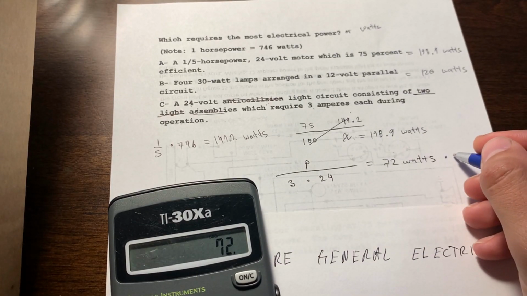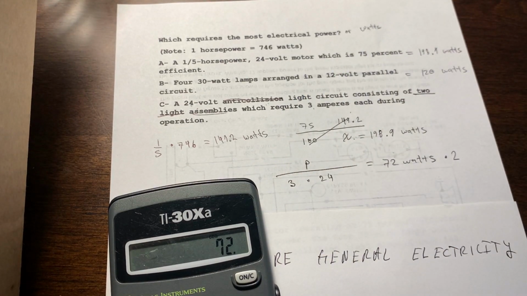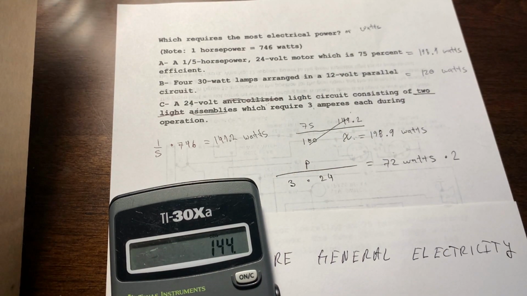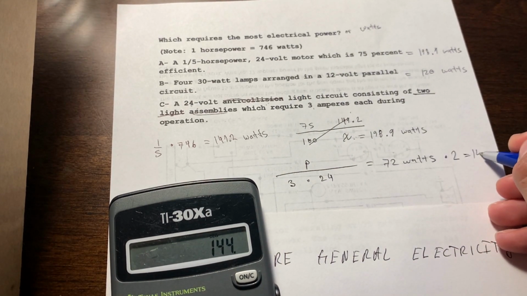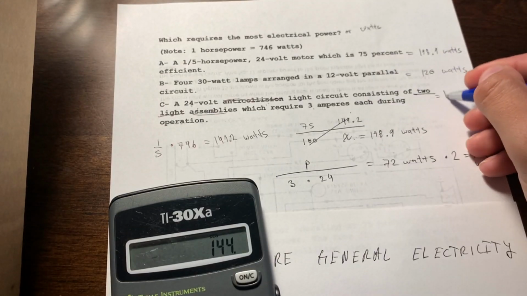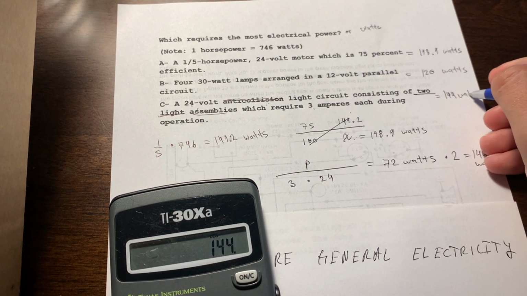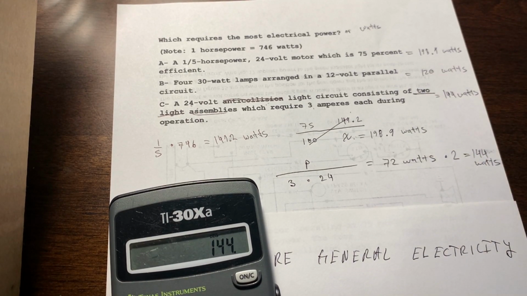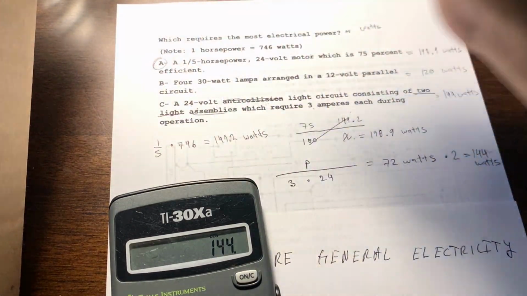Then you have to multiply that by 2 because we have 2 lights, times 2 equals 144. So we have 198 watts, 120 watts, and 144 watts. Our answer is A.